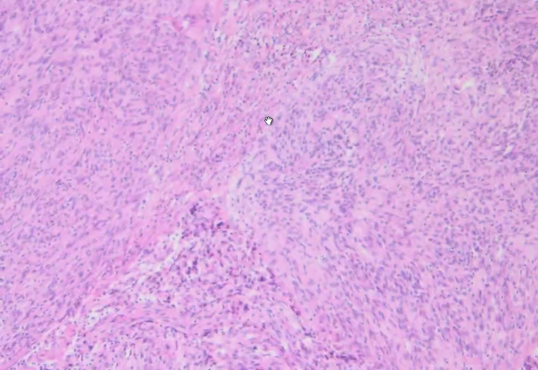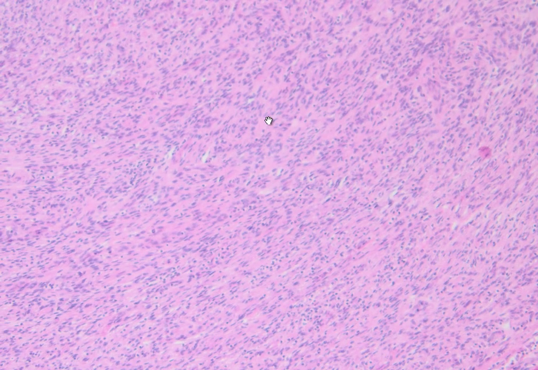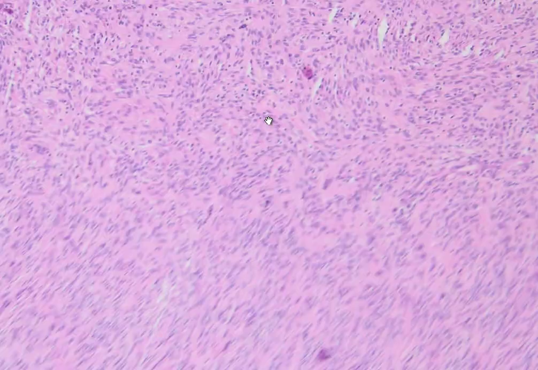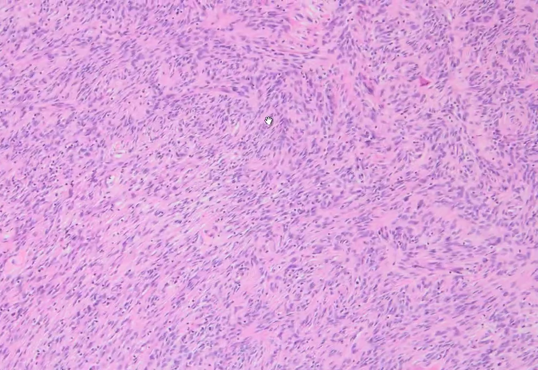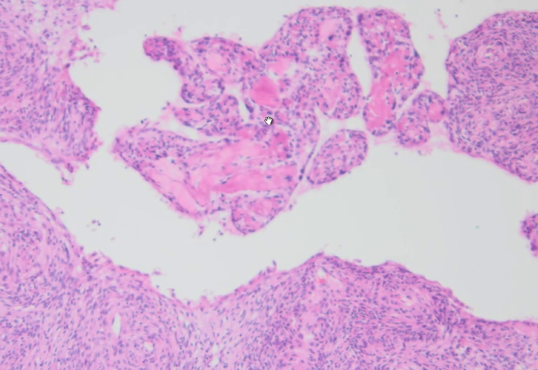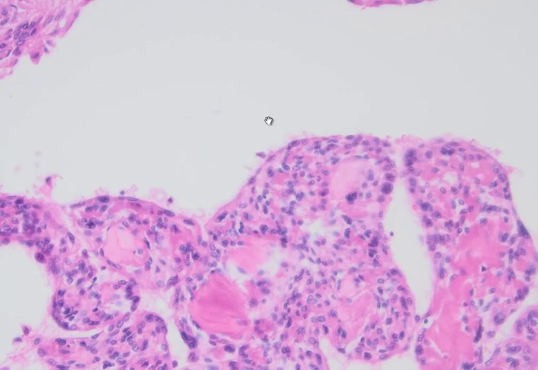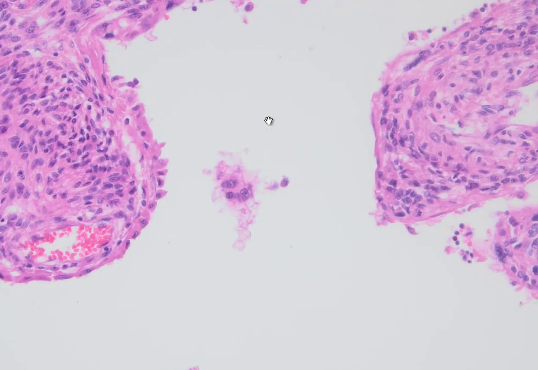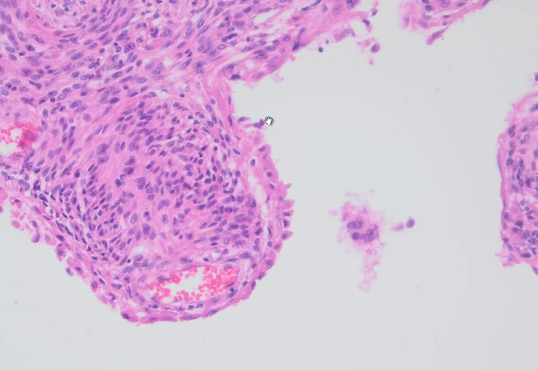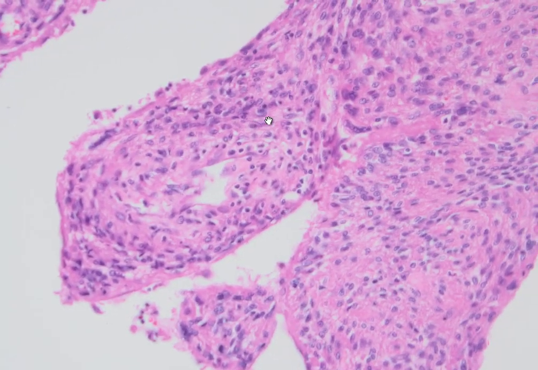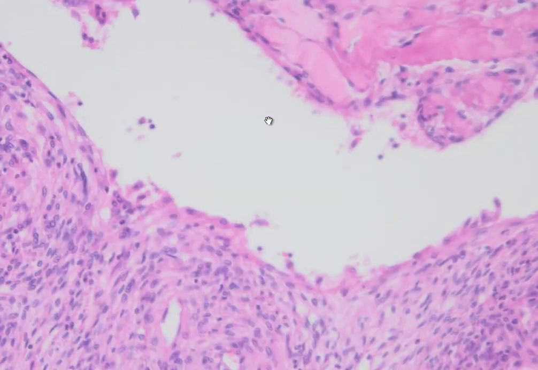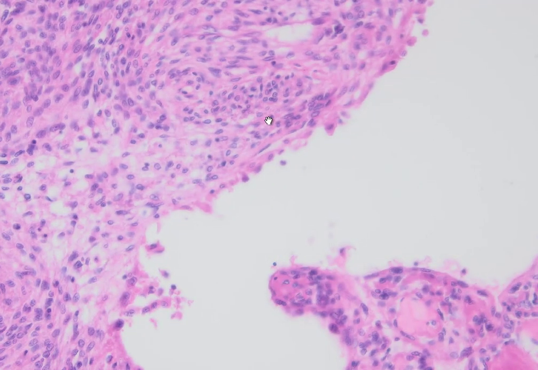If I go to this area, this is again short spindle cells. When I come to that area with this cystic space, which is delineated by epithelial-like cells, we can call this tumor a biphasic synovial sarcoma.